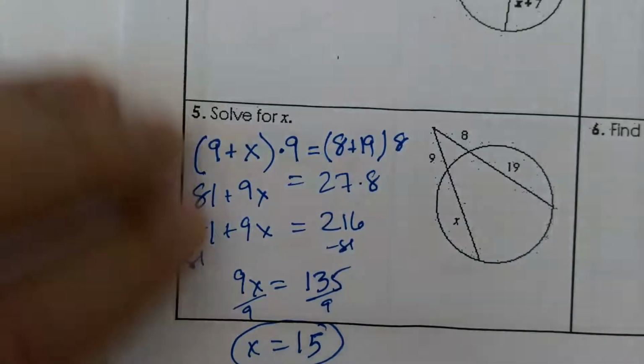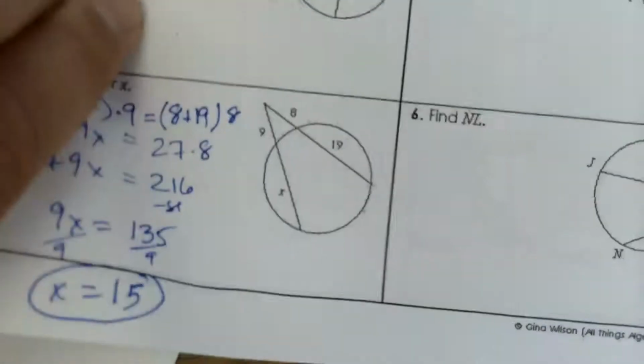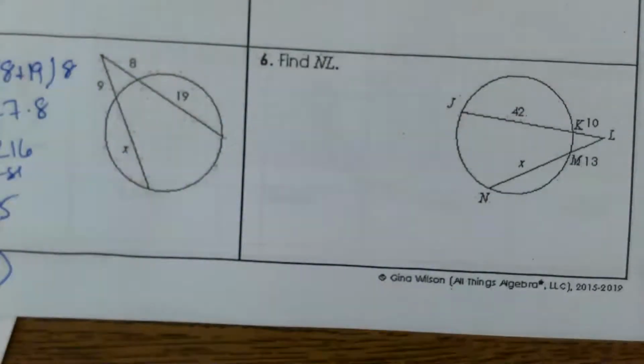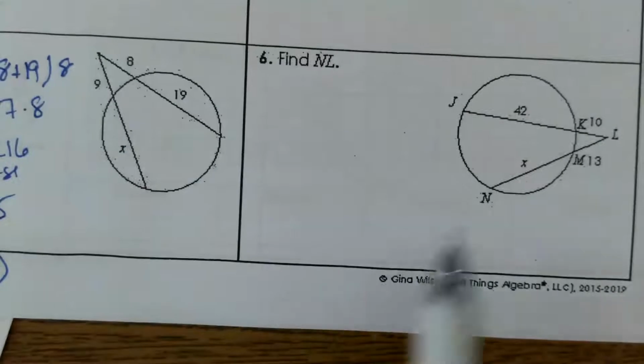I always find this one is hard to set up correctly. So let's do one together, and then I've got several for you guys to work on as practice. Everybody look at this one and try to set it up.